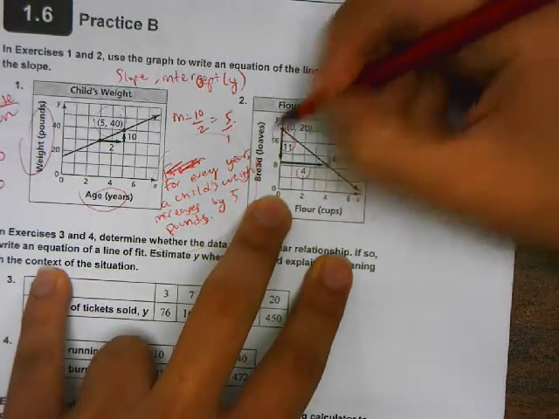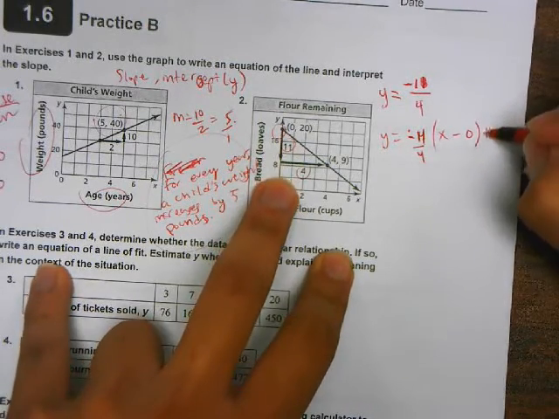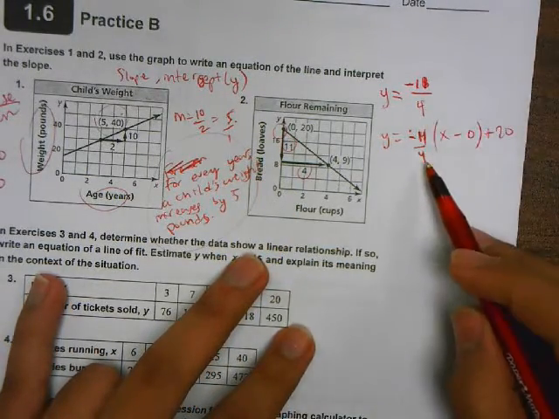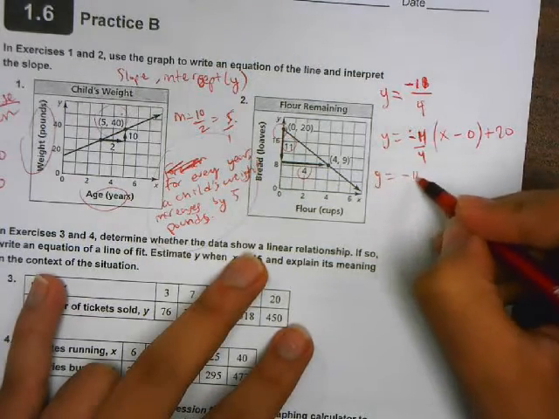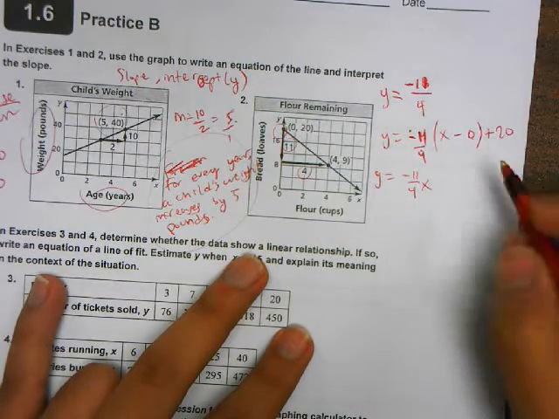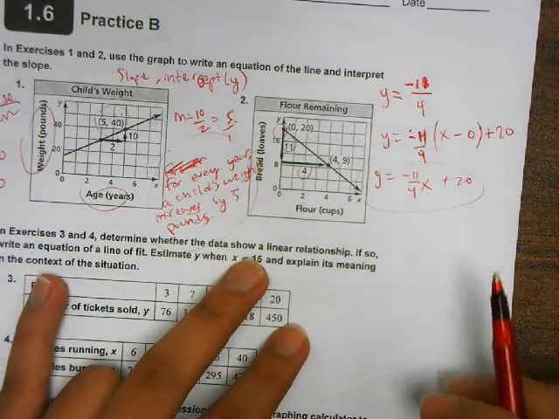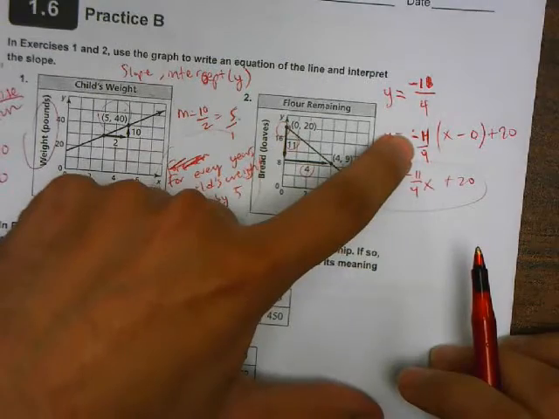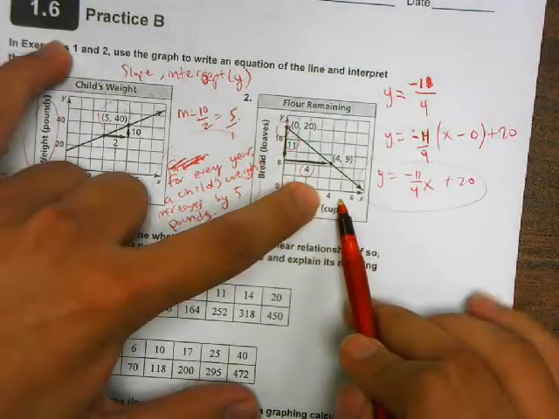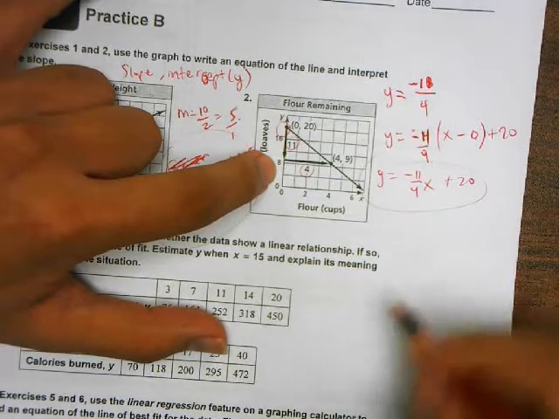x minus, I'm going to choose this point here, which is 0, 20. The x value is 0, and the y value is 20. Right? I'm going to distribute this negative 11 over 4. y equals negative 11 over 4x. Negative 11 over 4 times 0 is 0, and then I just have this plus 20 at the end. Alright, so that's my equation of the line. The slope is negative 11 over 4, so to interpret that is for every 4 cups, the amount of bread, or rather the loaves that you can make, decreases by 11.